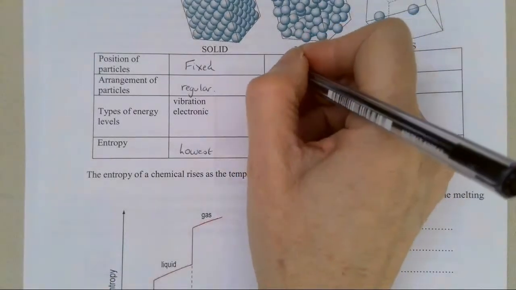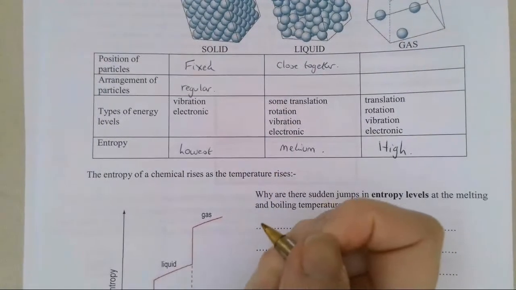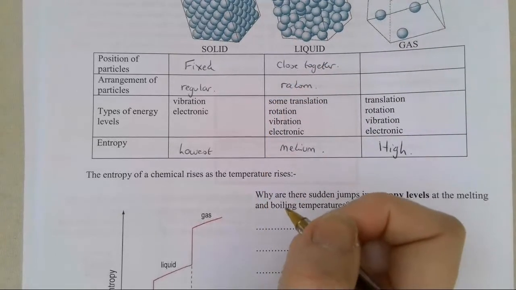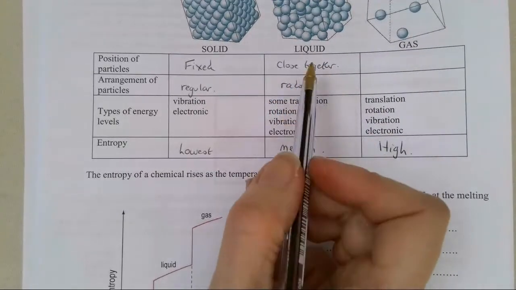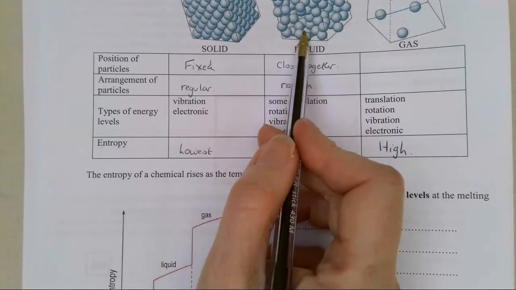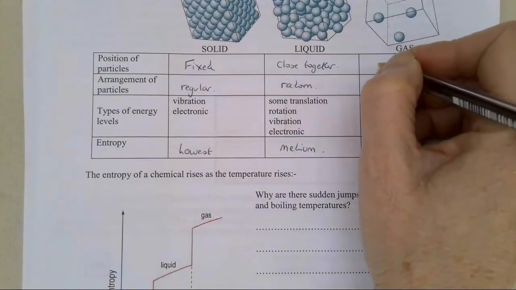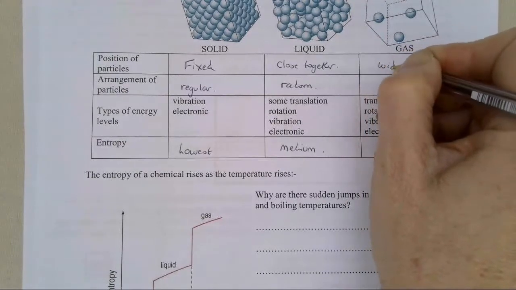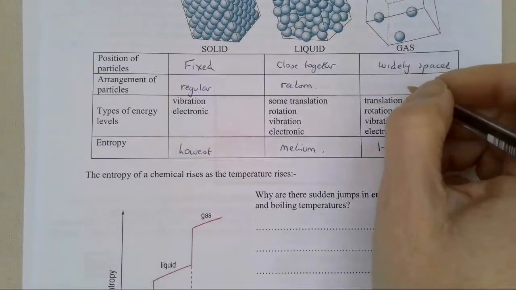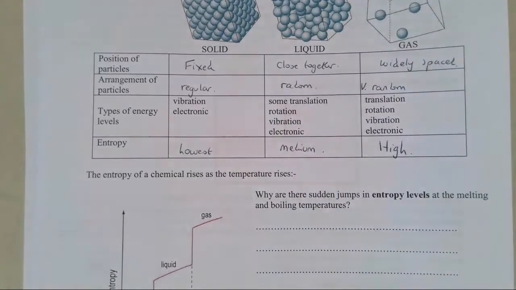Liquids, they're relatively close together. And the particles are random, but there's not a lot of space between them. You've still got them packed. They still take up the shape of the container. Whereas gases are widely spaced apart. And they are random. Very random. I would put V in front of that for very random.